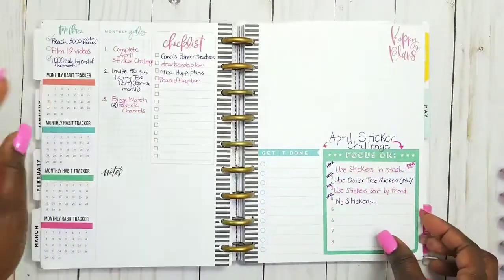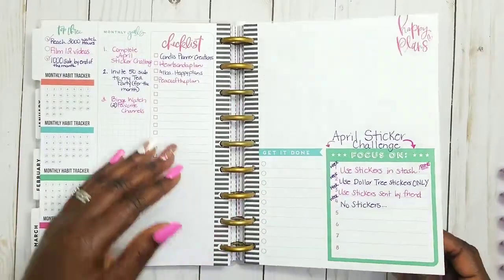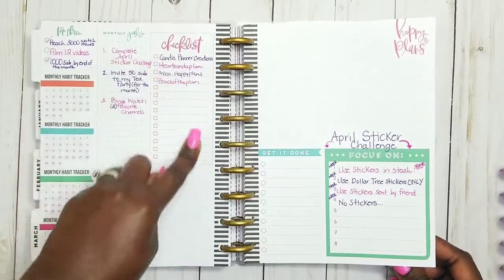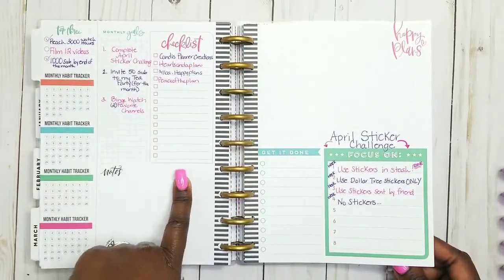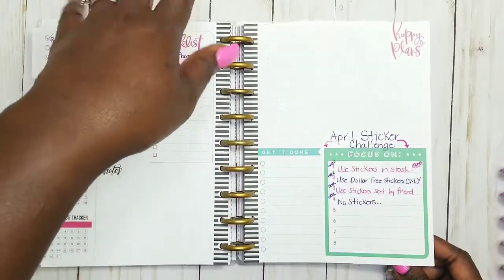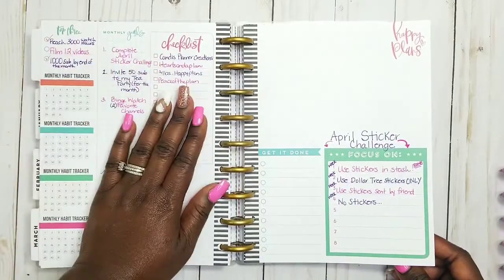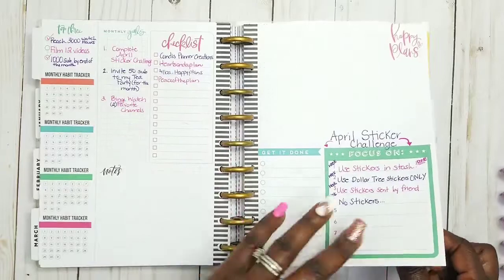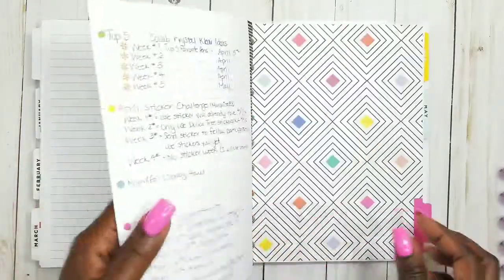And so here in April, I still kept up with my trendsetter daily to-dos, and I like the fact that I was able to put in my monthly goals. And then in this checklist section, I just put all the planner babes who I subscribed to for the month. And I love this little section because I was able to go back and reflect on when I actually subscribed to them. And so I just kept up with this. So here we go to April.